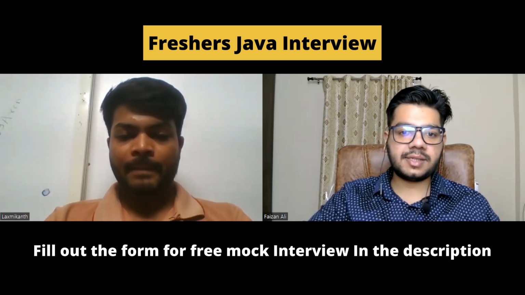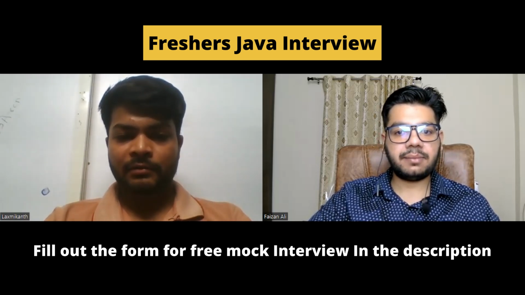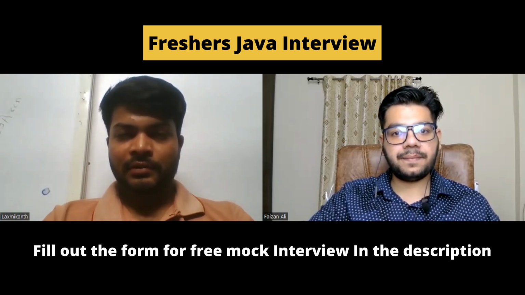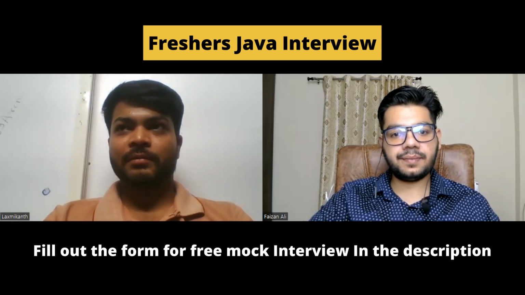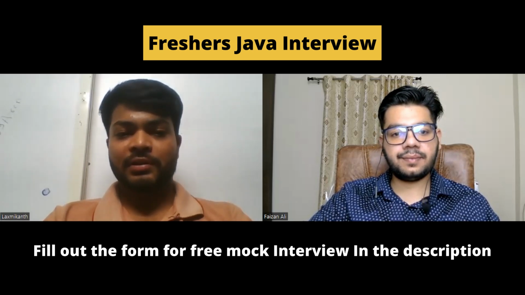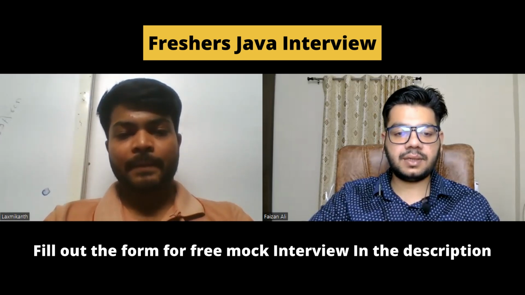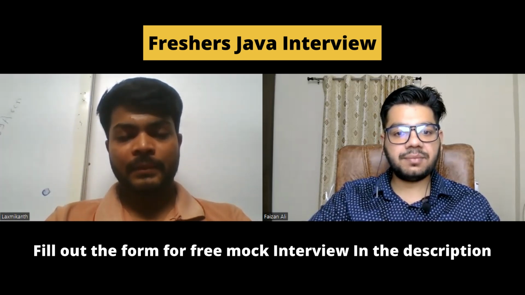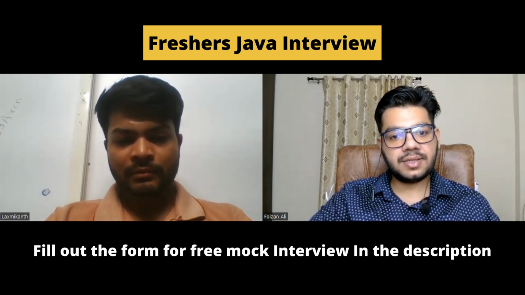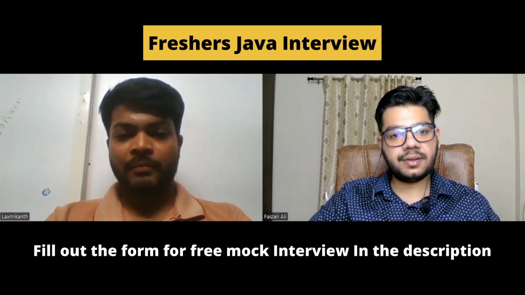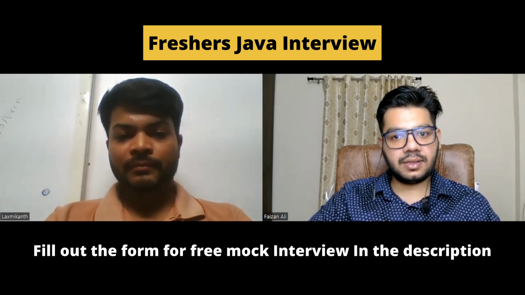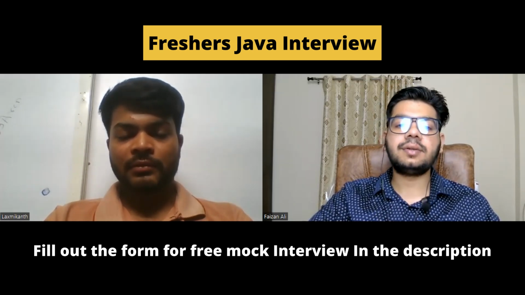Is it possible to access non-static members from within a static method? It might be accessed by using the class name followed by the variable name. Can we print something on the console without a main method in Java? Yes, sir. Of course, we can print by using a static block. Are you sure? Yes, sir, I'm sure.